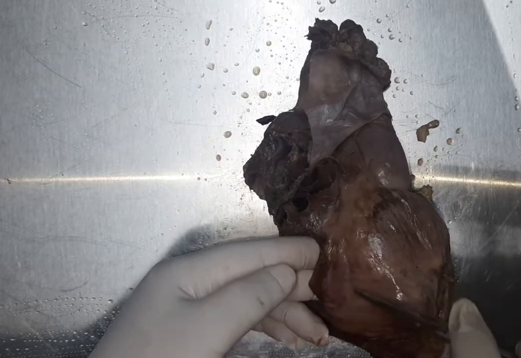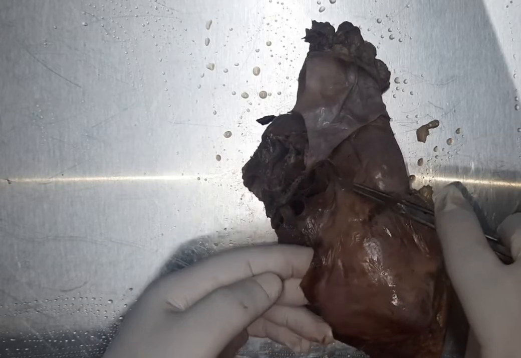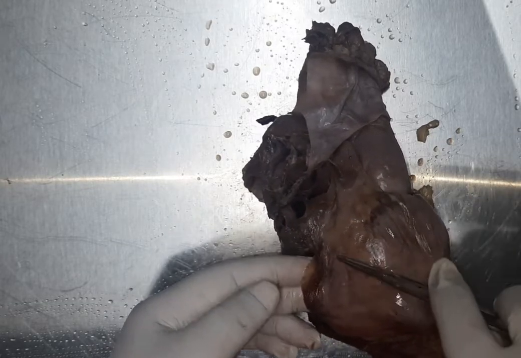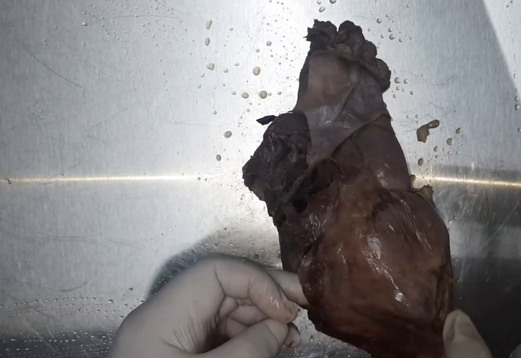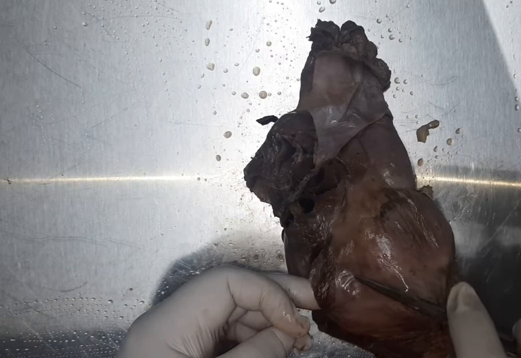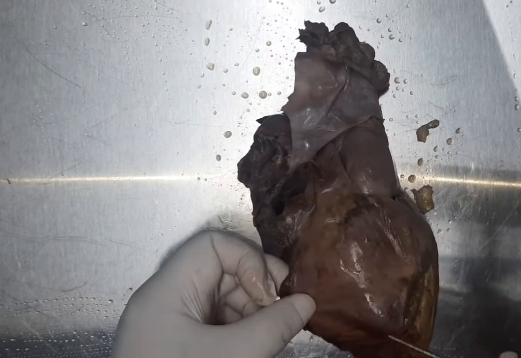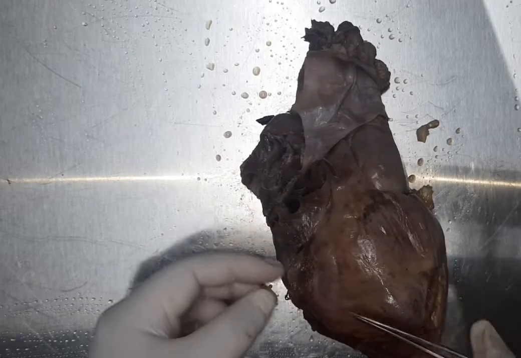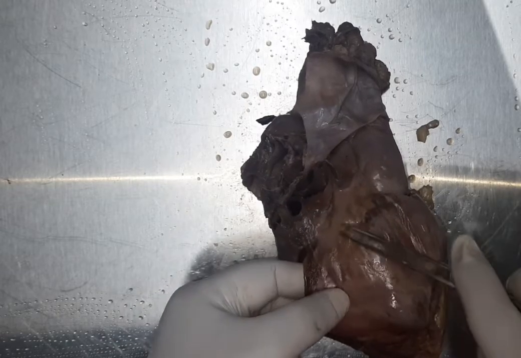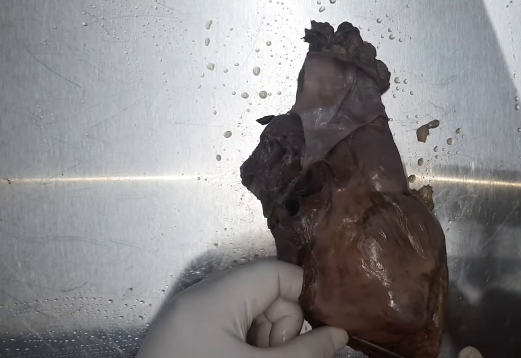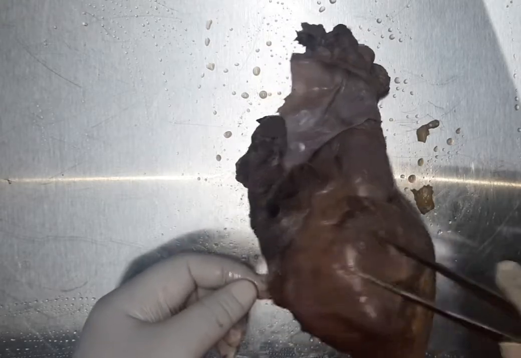A faint sulcus is seen here, extending from the superior vena cava just anterior to the inferior vena cava. This sulcus is called the sulcus terminalis. The same sulcus terminalis will correspond to the crista terminalis inside the chamber.